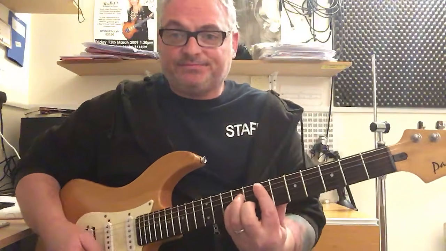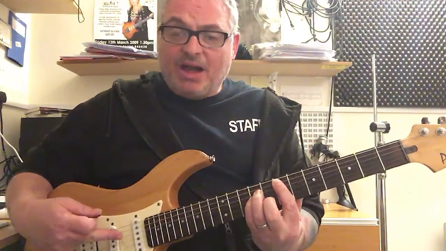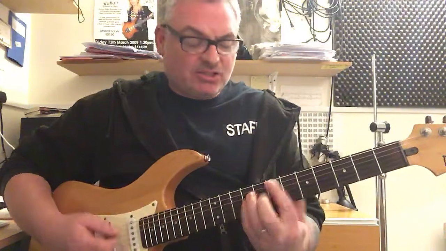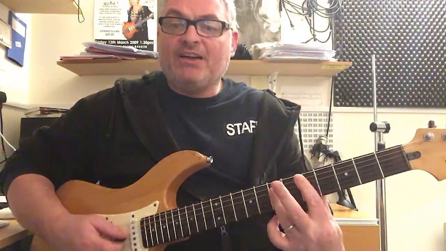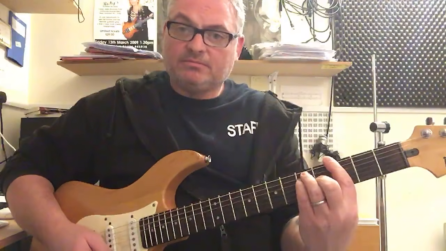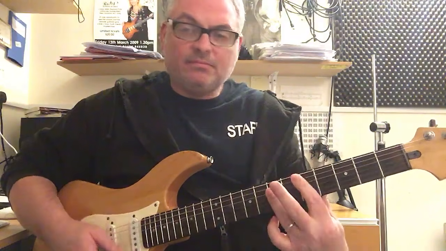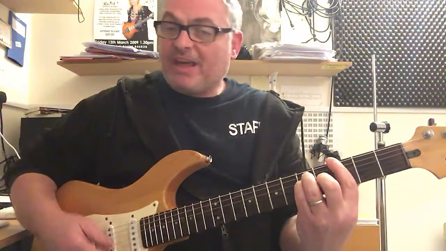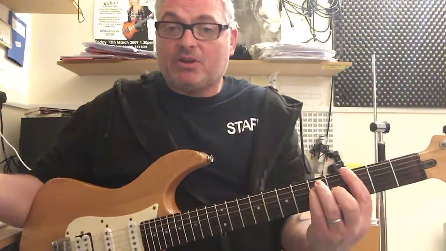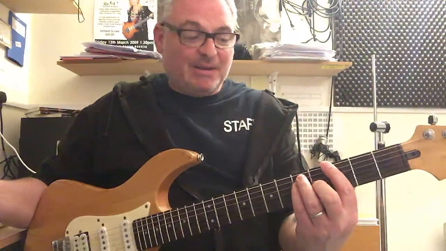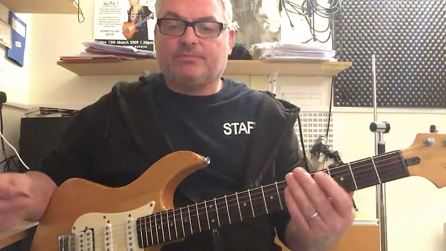So here's the minor. This is a 6, 2, 5. If that sounds familiar, well, it should be because it is a really common chord progression.